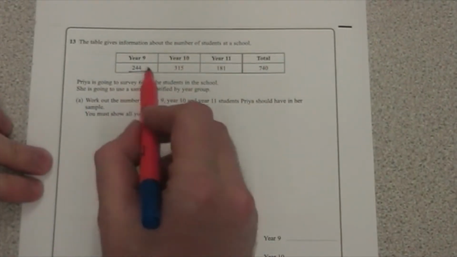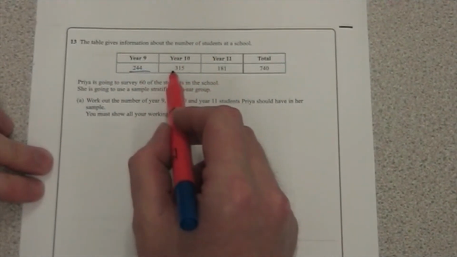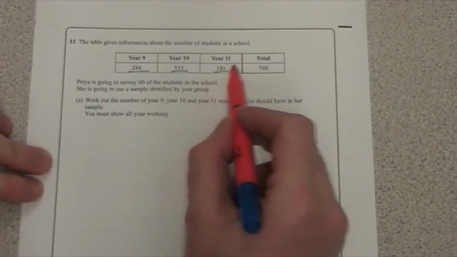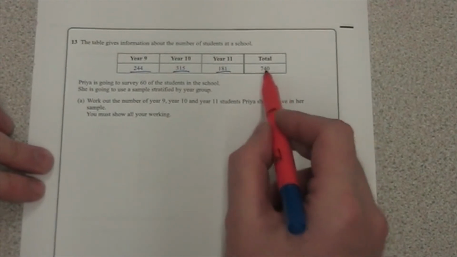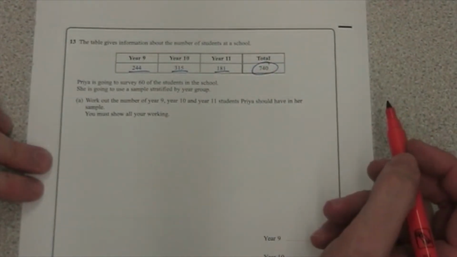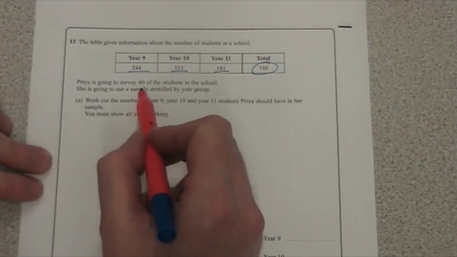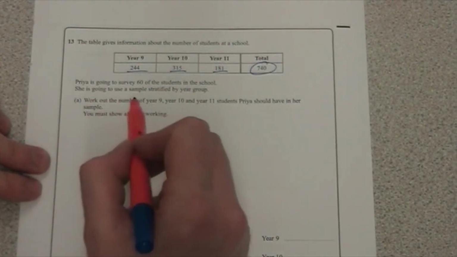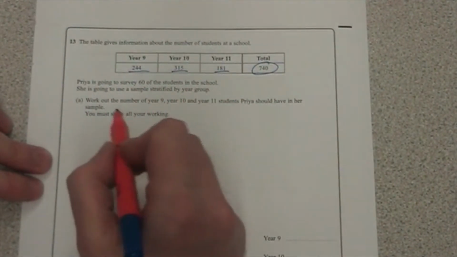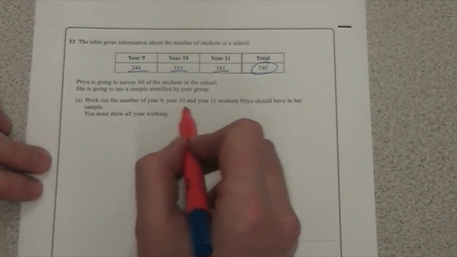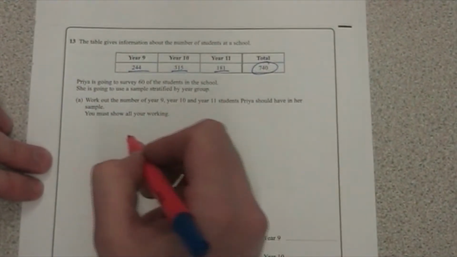Question 13 takes on the topic of stratified sampling. There are 244 pupils in Year 9, 315 pupils in Year 10, 181 pupils in Year 11, giving us a total of 740 pupils altogether. Priya is going to do a survey of 70 students in the school, using a sample stratified by year group. We have to work out the number of Year 9, Year 10 and Year 11 students that Priya should have in her sample.